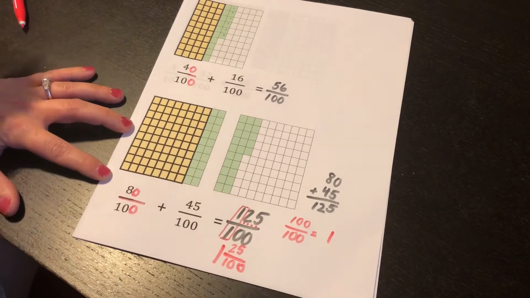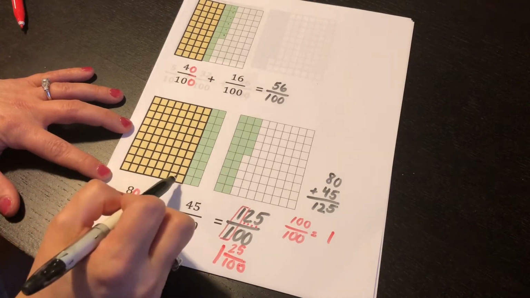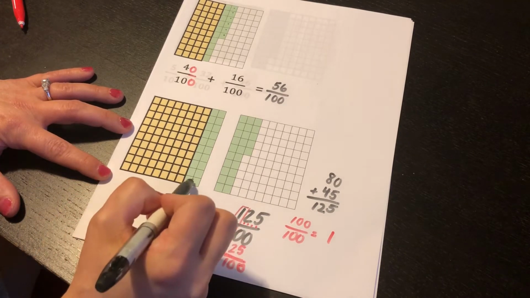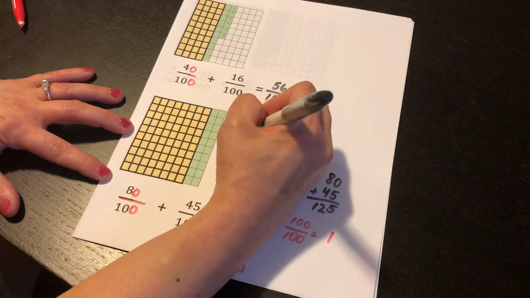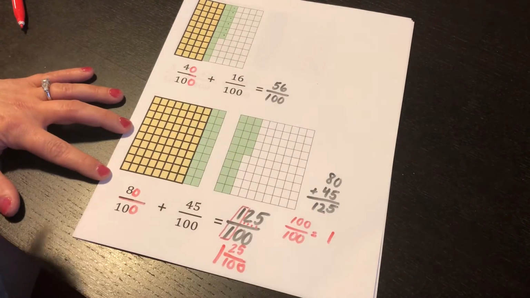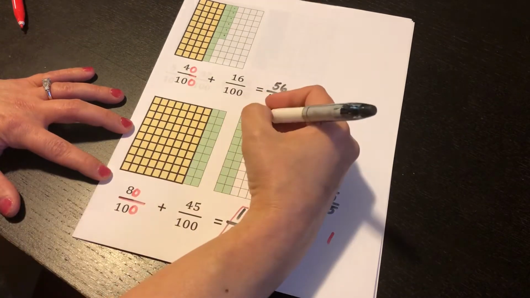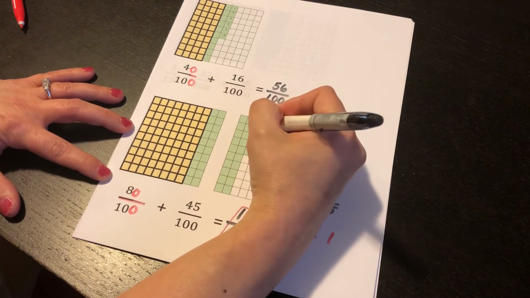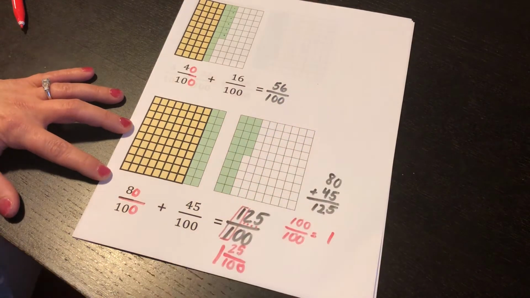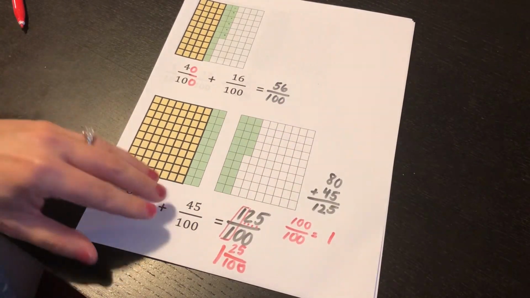So let's check our grid to be sure that that works. I added 80 hundredths plus 10, 20, 30, 40, 1, 2, 3, 4, 5 hundredths. So I see 1 whole grid. That confirms my 1. 10, 20, 21, 22, 23, 24, 25. And that confirms my numerator.